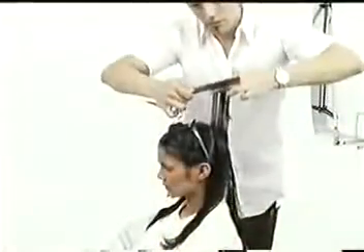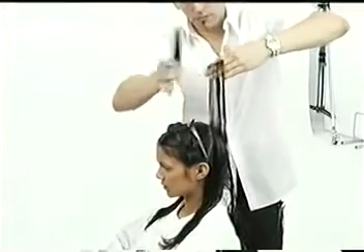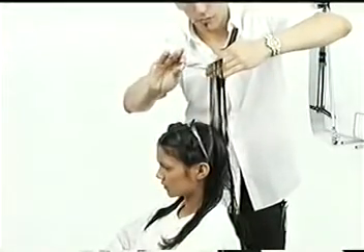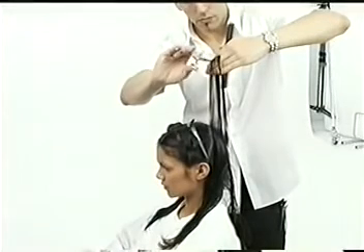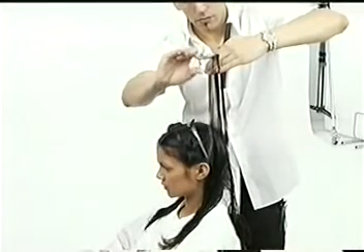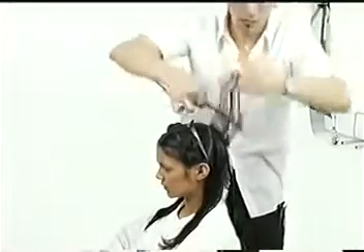A pivoting radial section is taken from the crown to the nape. With the head upright, the section is combed to 90 degrees at the crown to over-directed beneath this. The line is point cut visually, starting shorter at the crown to longer at the perimeter.